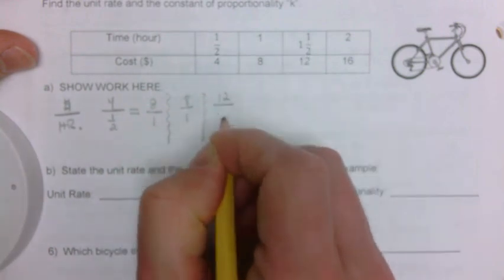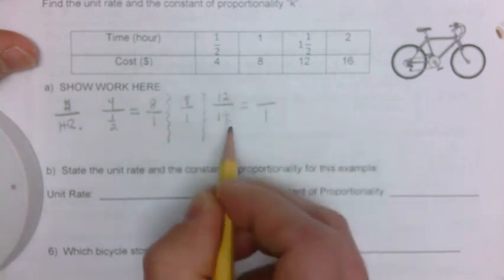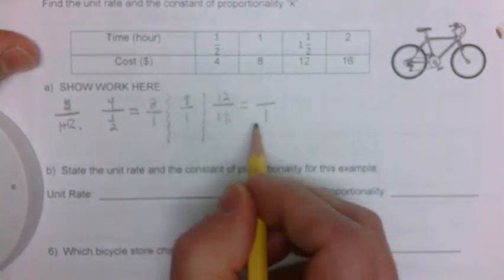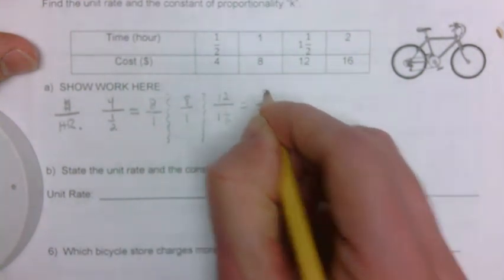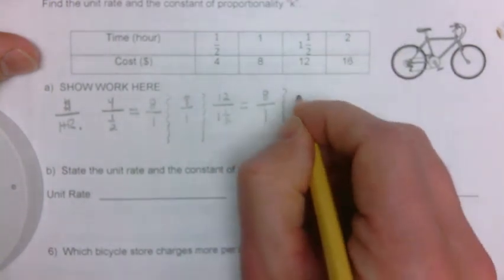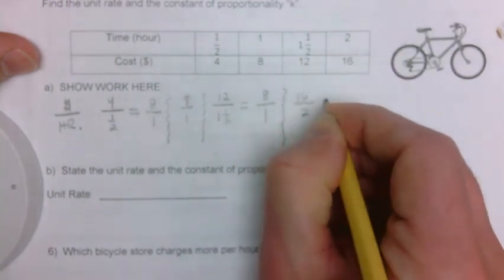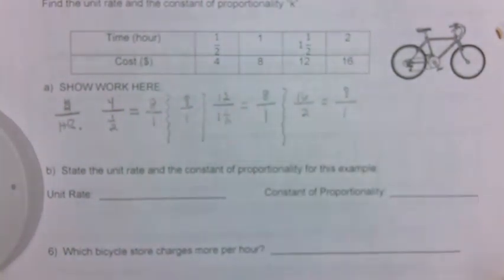It was $12 for 1.5 hours. And to get a unit rate, we'll divide each of these by 1.5 or by 1 5/10. 12 divided by 1.5 equals 8. So we get 8/1. And for our last set of data, for 2 hours, it was $16. Divide each number by 2 to get the unit rate, and that gives you 8/1. So once again, if I look at my unit rates in each example, I got the same number every time. So the relationship between the cost and the hours rented is proportional.